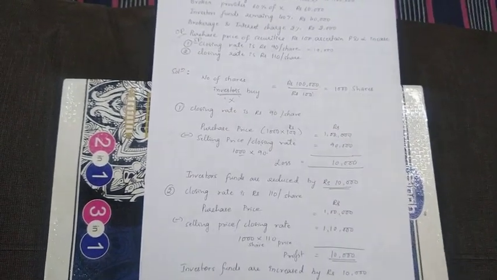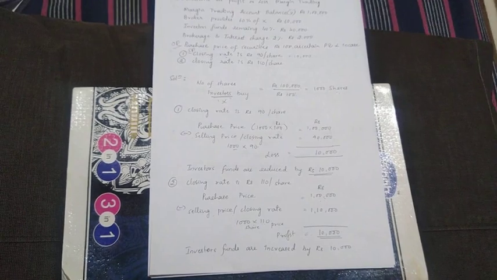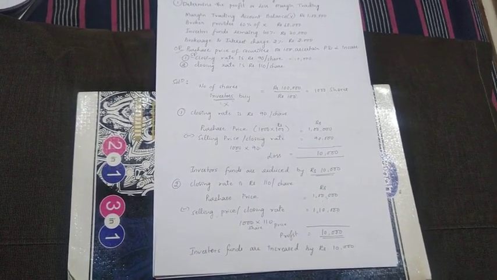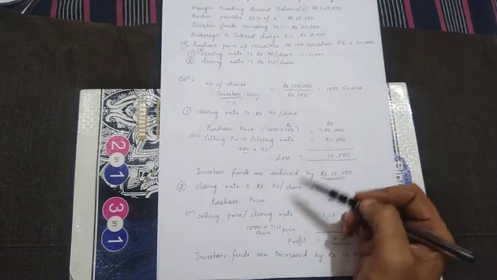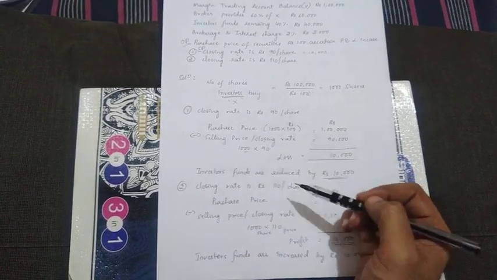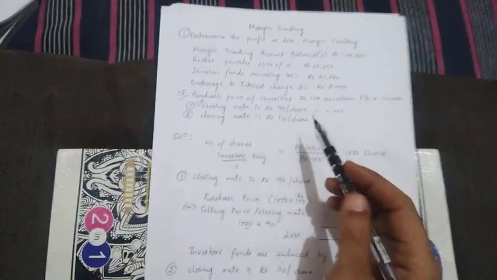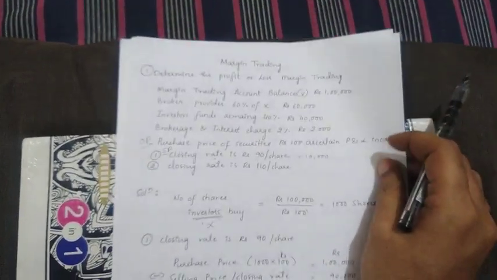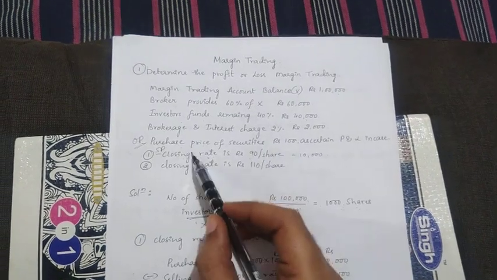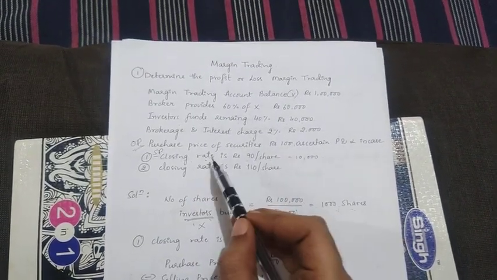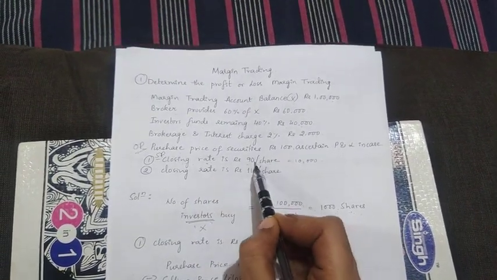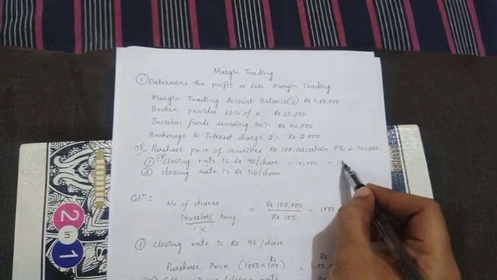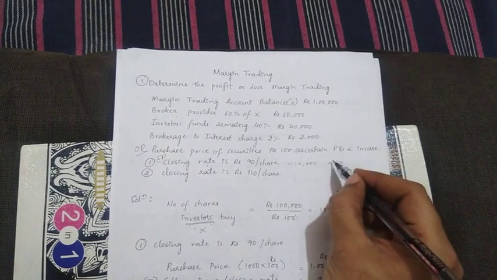So this is the problem, and I hope you understood it, as it is a very simple problem. Without solving it fully, just by looking at the problem you can calculate roughly. The purchase price is 100, but in case one the selling price is 90, so the difference is minus 10.